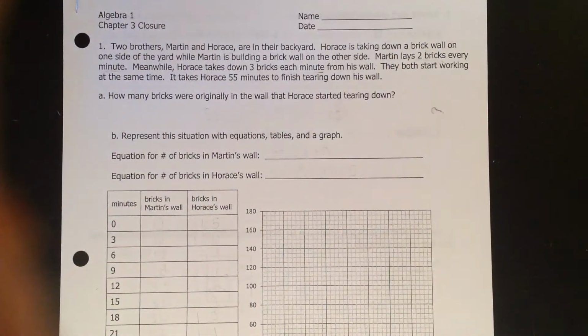This is number 1 from the Chapter 3 closure problems. Two brothers, Martin and Horace, are in their backyard. Horace is taking down a brick wall on one side of the yard, while Martin is building a brick wall on the other side. Martin lays 2 bricks every minute. Meanwhile, Horace takes down 3 bricks each minute from his wall. They both start working at the same time. It takes Horace 55 minutes to finish tearing down his wall. So A says, how many bricks were originally in the wall that Horace started tearing down?